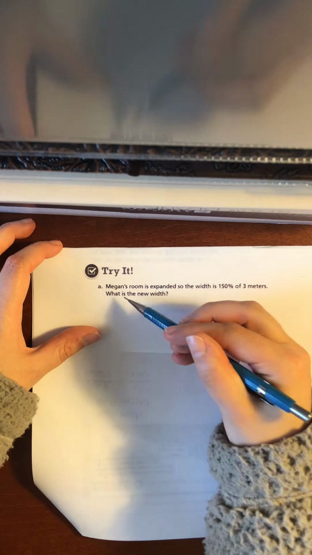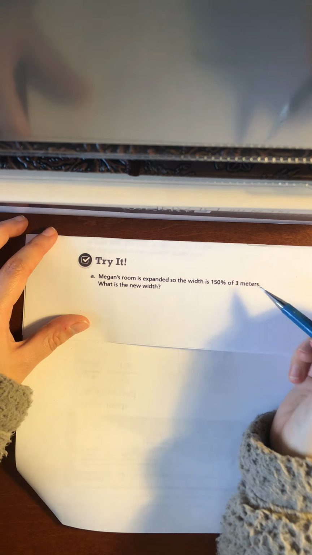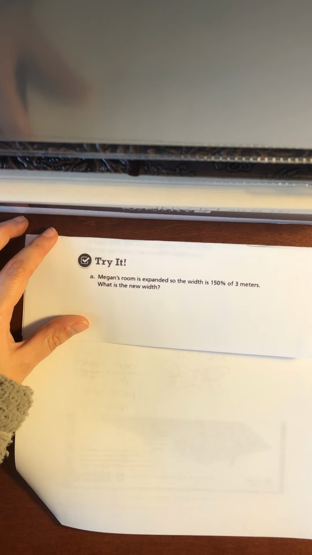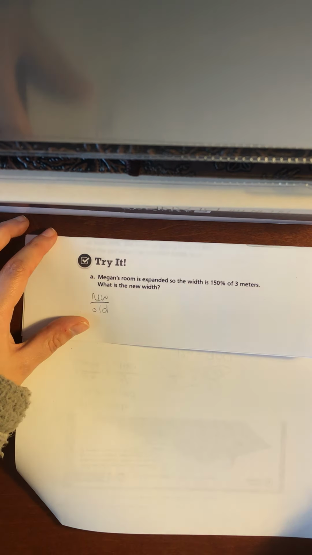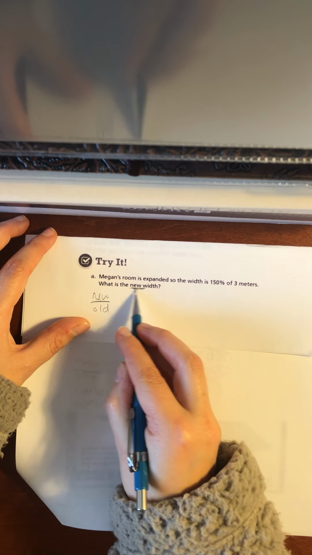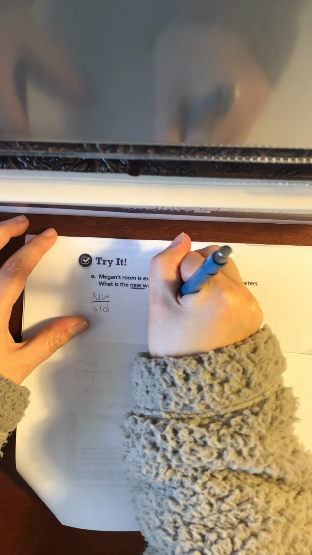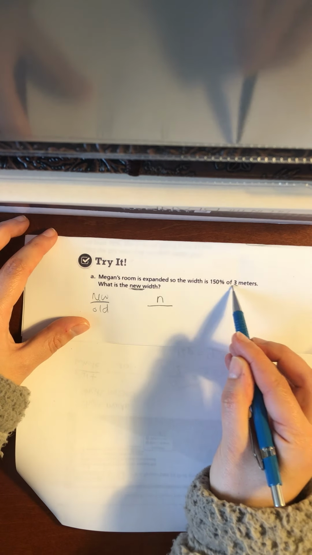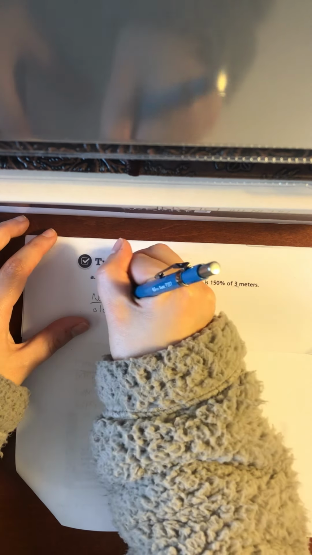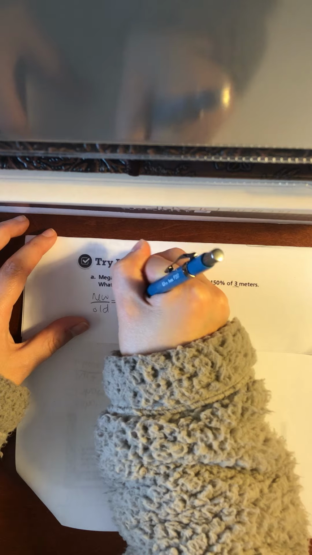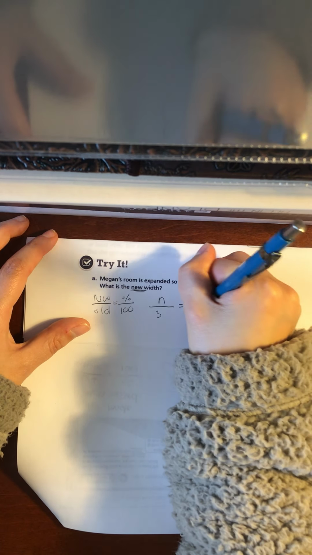Next. Megan's room is expanded, so the width is 150% of 3 meters. What is the new width? Okay, so we're going to do new over old. We need to know what is the new width. So we don't know that right now, so we're going to call that N, over the old width, which is 3 meters, equals, remember, it's percent over 100. So percent is 150% over 100.